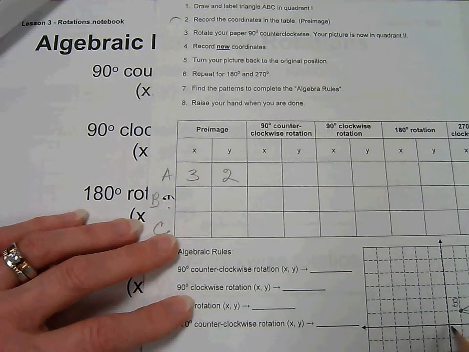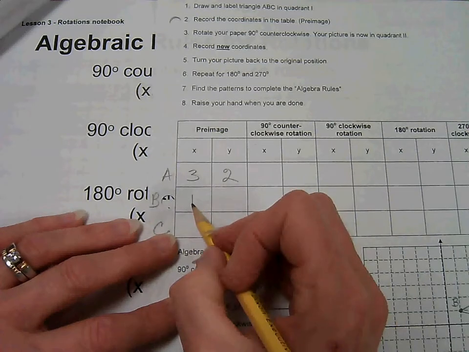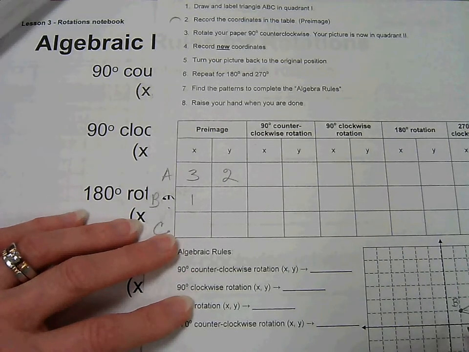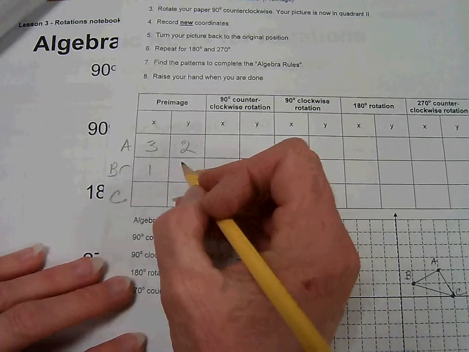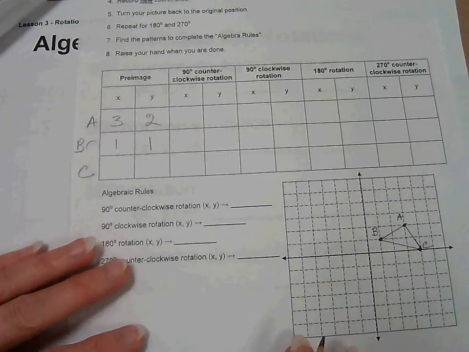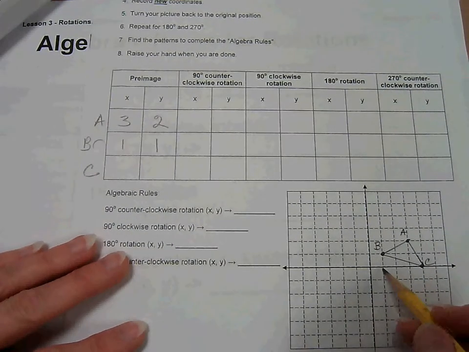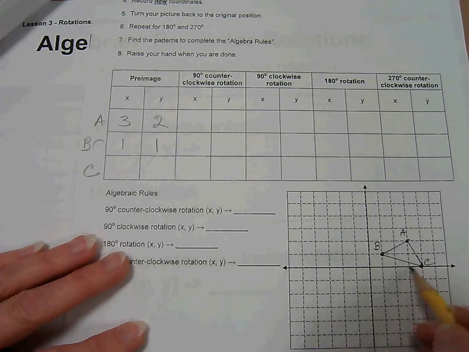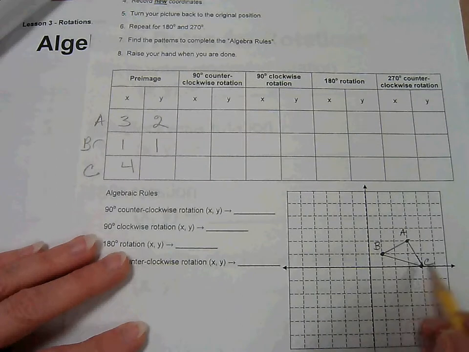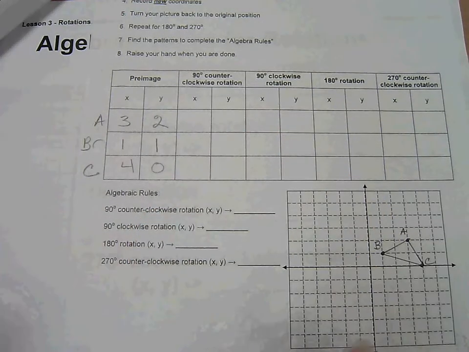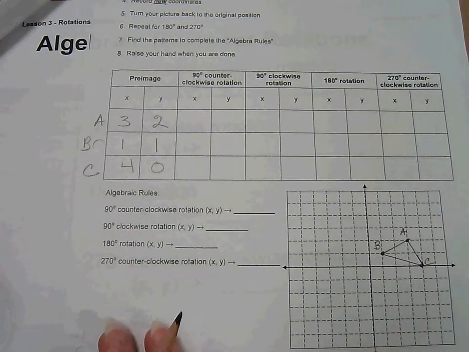B is x is 1, and y is 1. Our C coordinate, the x is 4, and the y is 0. Now you're going to have different coordinates for whatever triangle that you draw.